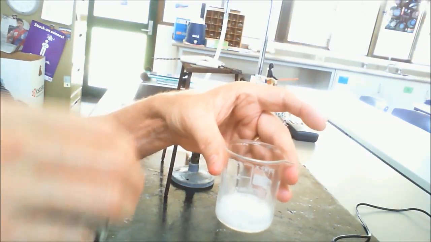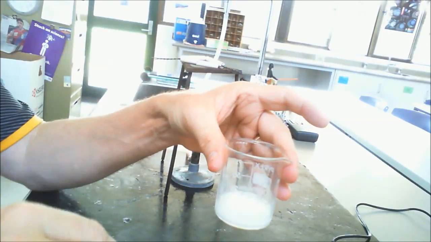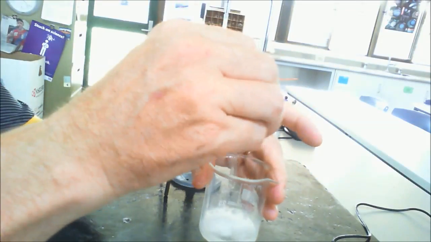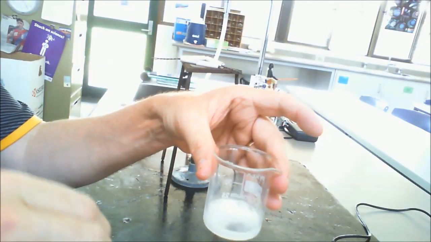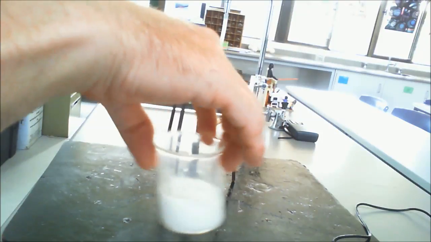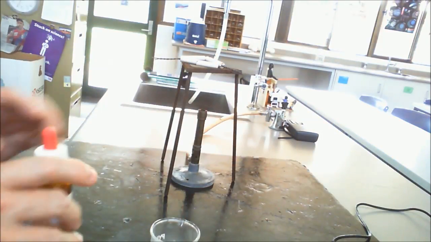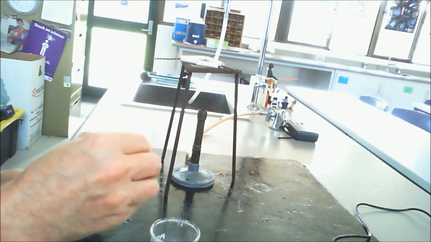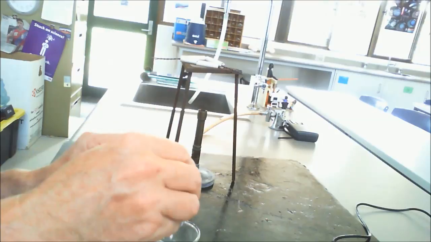Now it's crucial with this experiment that you actually keep adding acid until all of the reaction stops, because what that then tells us is that there's no acid that is left. So whilst the bubbling is still going on, there is still acid present.